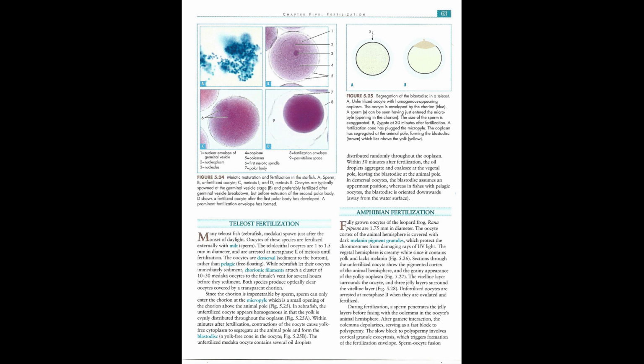While zebrafish let their oocytes immediately sediment, chorionic filaments attach a cluster of 10 to 30 medaka oospheres to the female's vent for several hours before they sediment. Both species produce optically clear oocytes covered by a transparent chorion. Since the chorion is impenetrable by sperm, sperm can only enter the chorion at the micropyle, which is a small opening of the chorion above the animal pole, Fig 5.25.